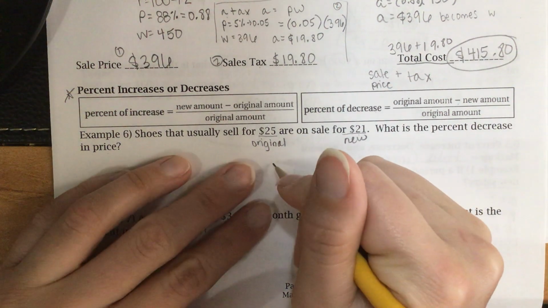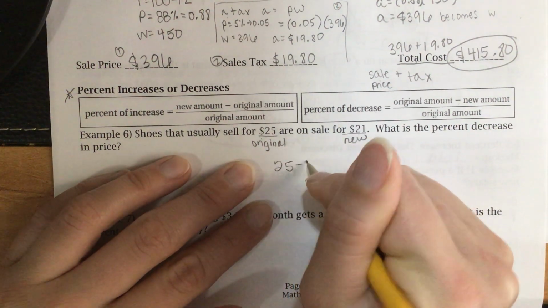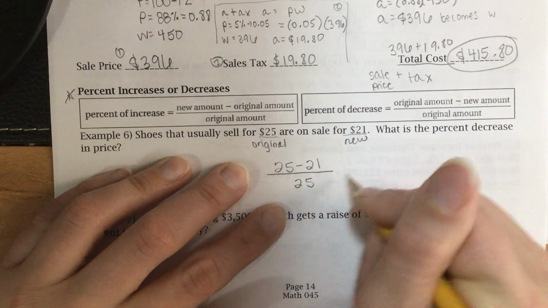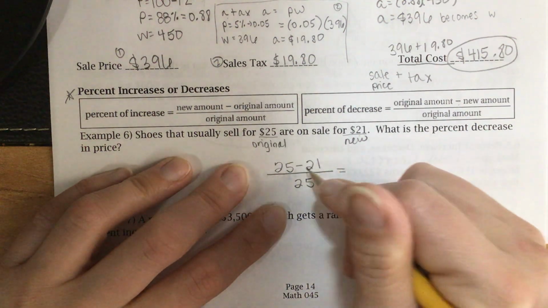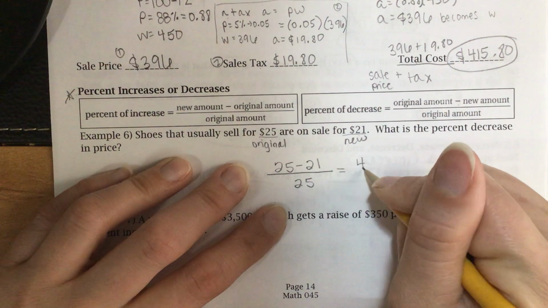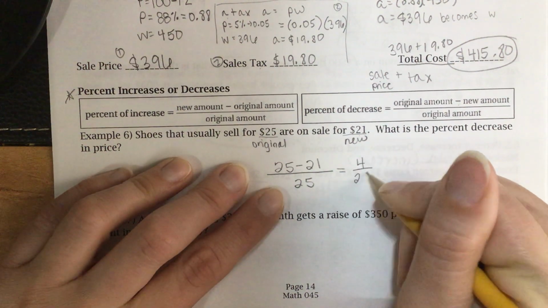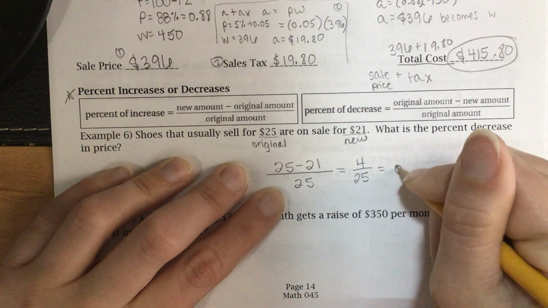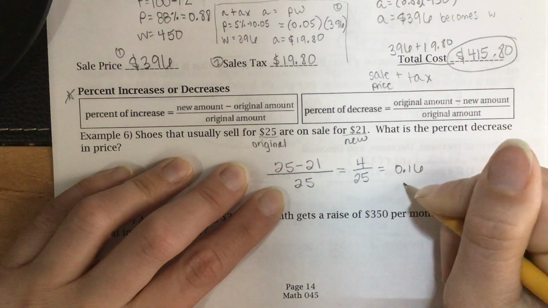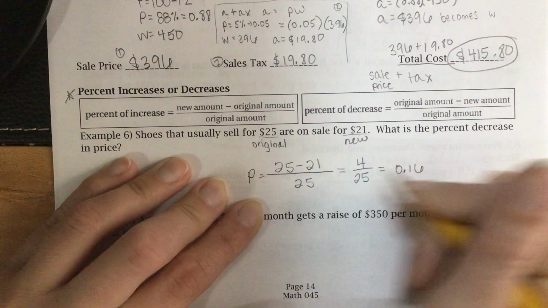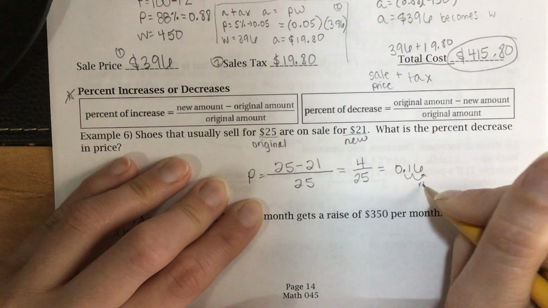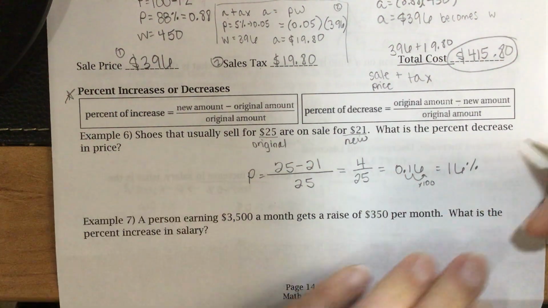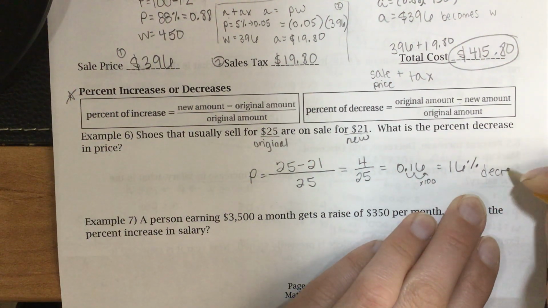So it's just the bigger number, 25, take away 21, all over the original number, 25. 25 take away 21 is 4, over 25. In your calculator, 4 divided by 25 is 0.16. Because this is a percent, we're gonna multiply by 100. And when we do, we get 16% decrease as the answer.